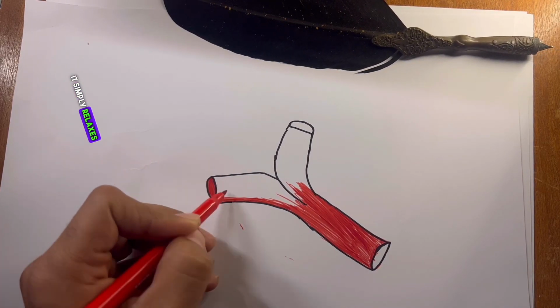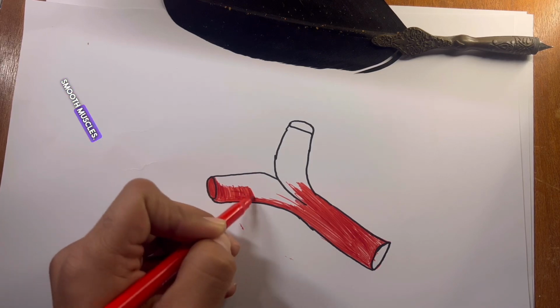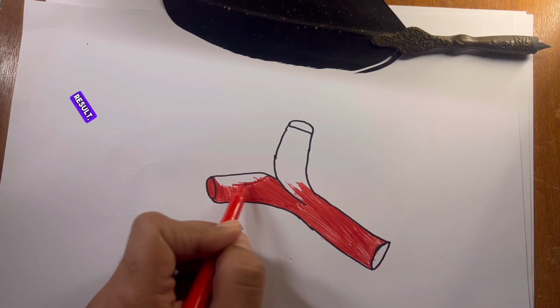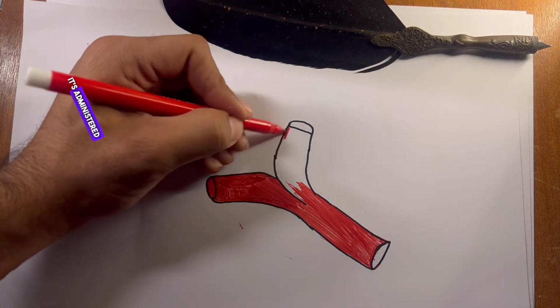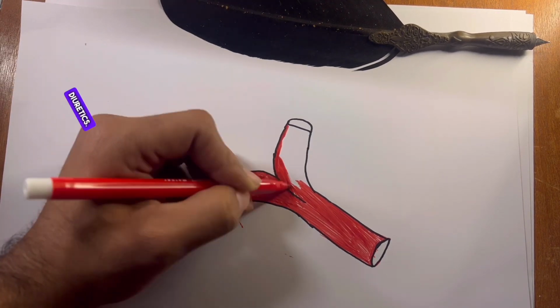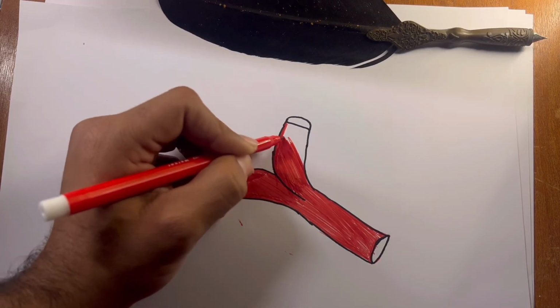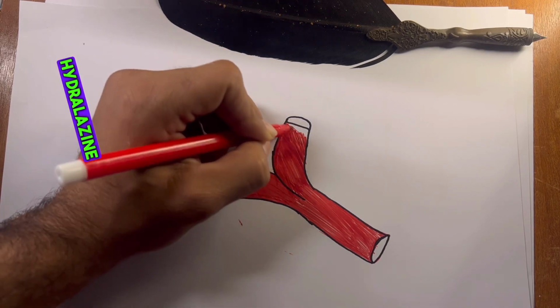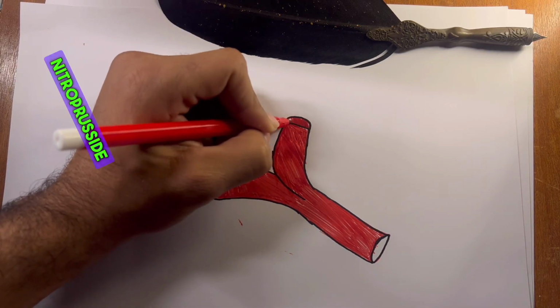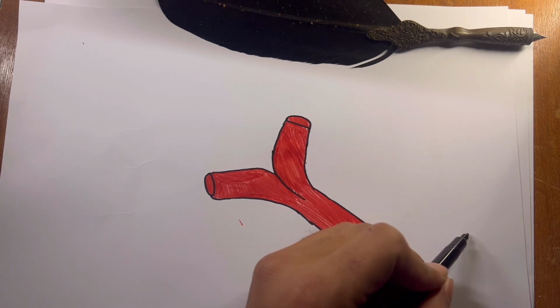It simply relaxes the arterioles and smooth muscles. As a result, it lowers blood pressure. It's administered along with beta blockers and diuretics. That's the way hydralazine is given. Next, we'll discuss nitroprusside and nitroglycerin.